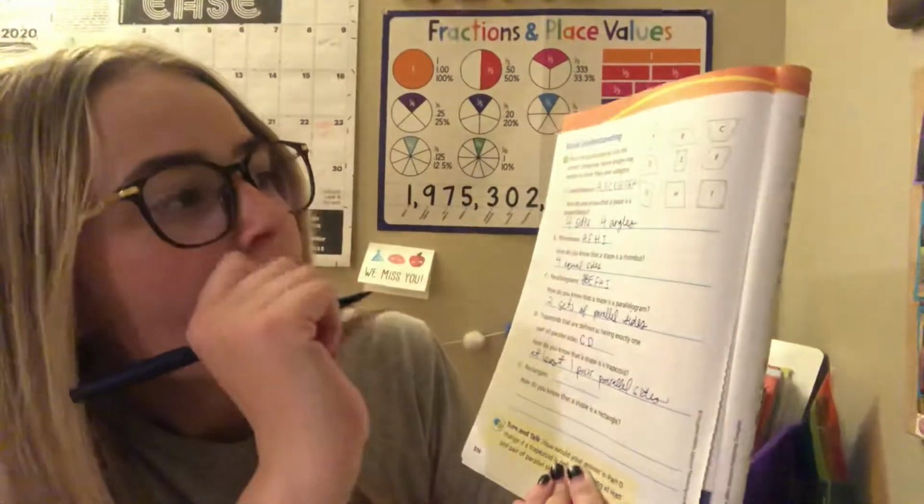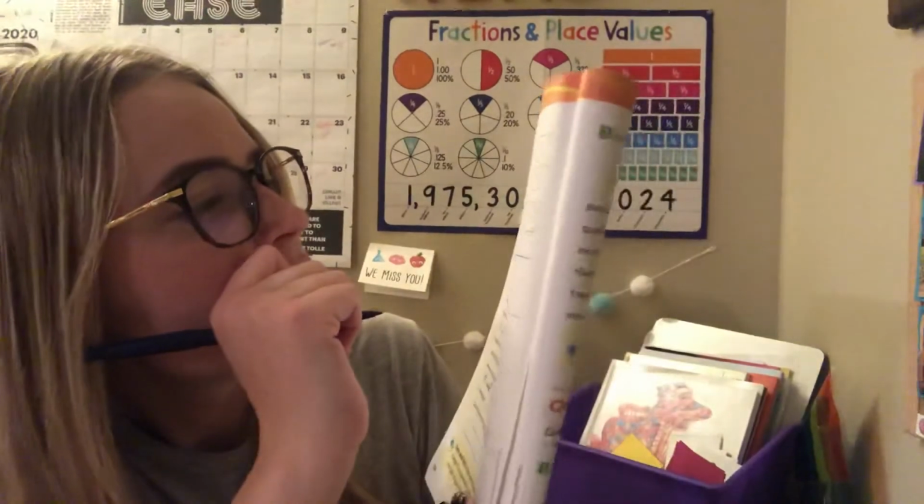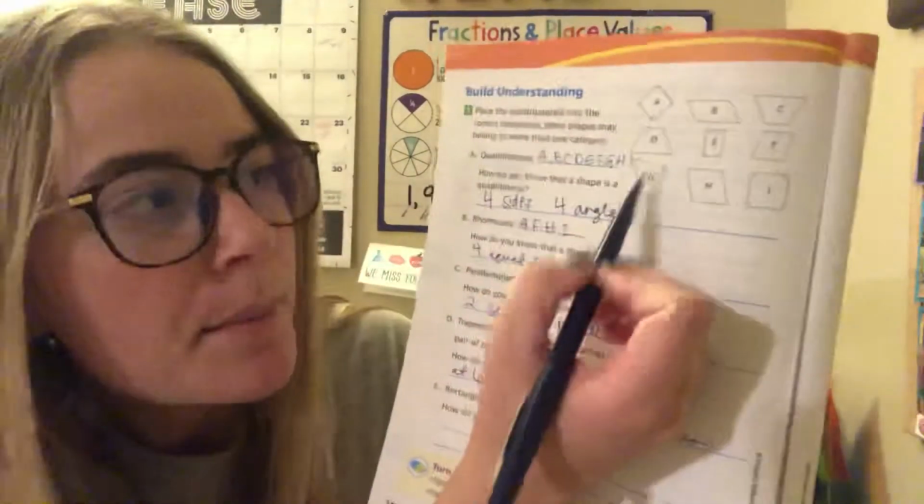E has two, F has two, G, I would say G does. It kind of looks like they're all skewed, but I would argue that the top and bottom are parallel to each other. Let's see, what does the book say? Yeah, the book agrees. H has two sets of parallel sides, and I has two sets of parallel sides, so it's just C, D, G.